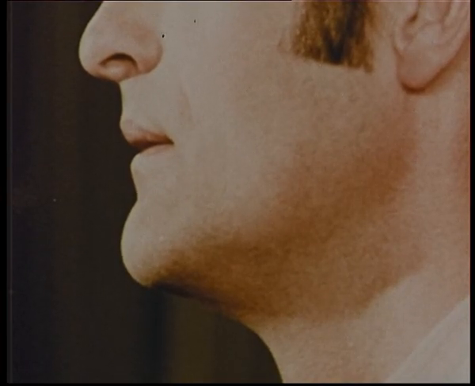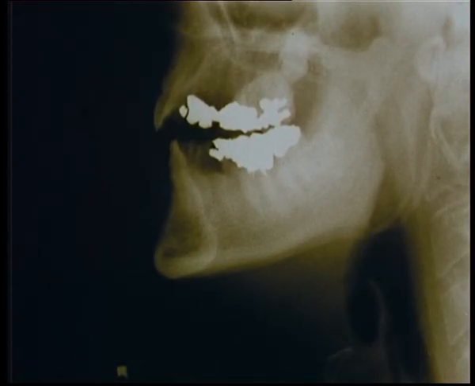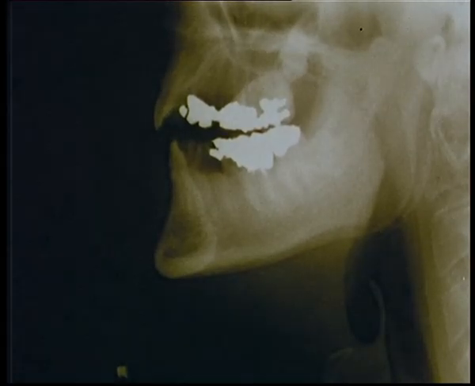One method is based on X-ray photography. An X-ray picture contains many details. The features relevant to speech can be made to appear more clearly by tracing the outlines of the most important components. But even a tracing contains too much information.